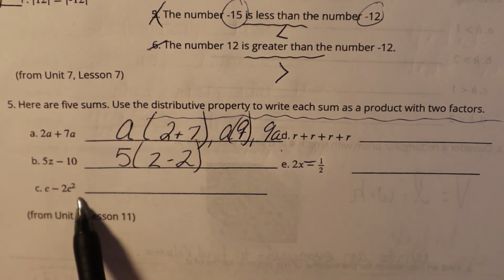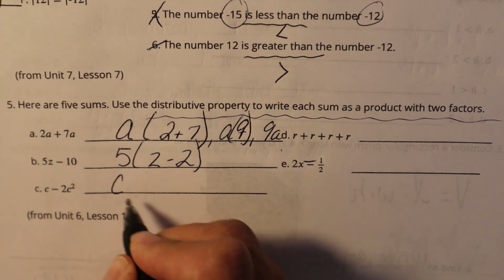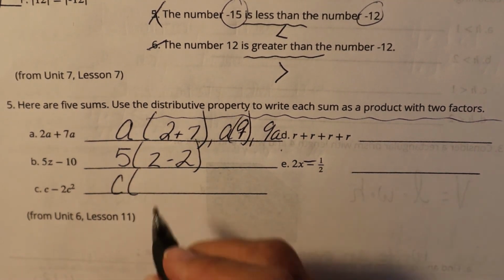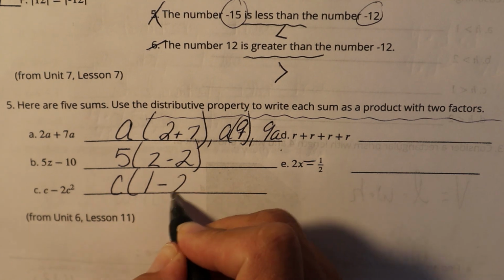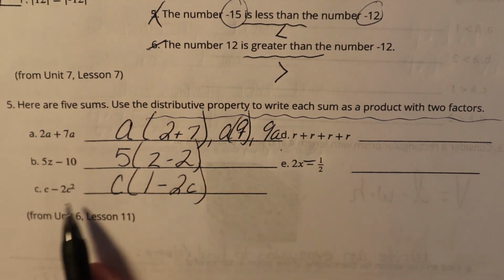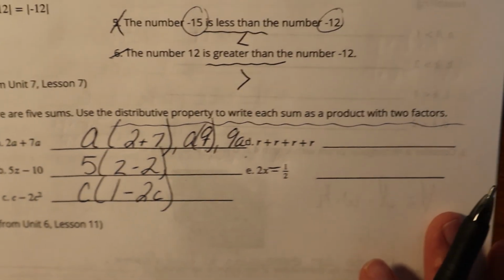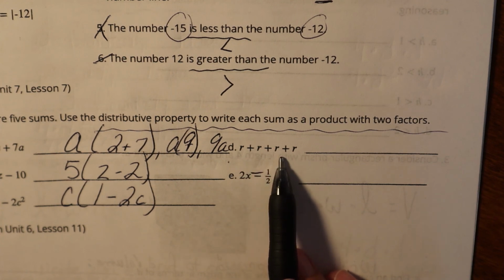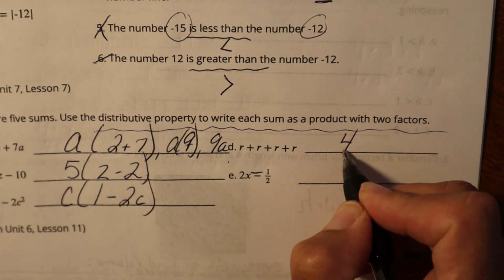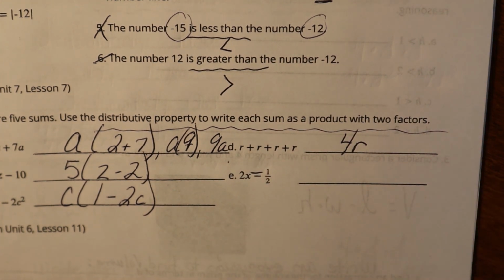C, I see a C is common, so I'm going to pull out the C. And inside the parentheses is 1 minus 2C. You can check your work there. D, I have 4 R's in a row, so this is simply 4R.